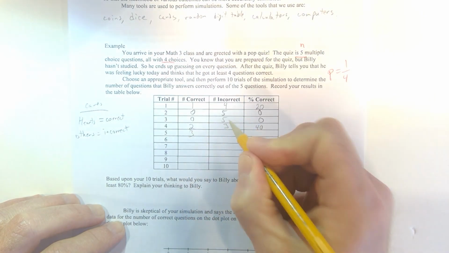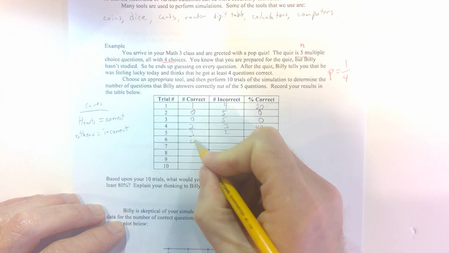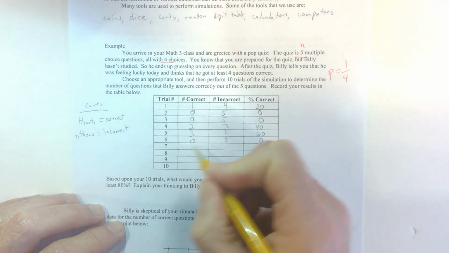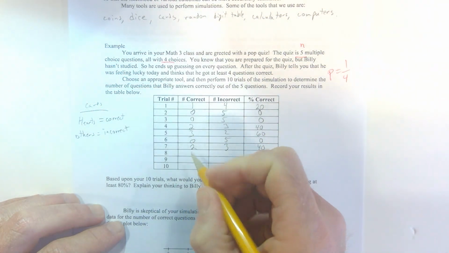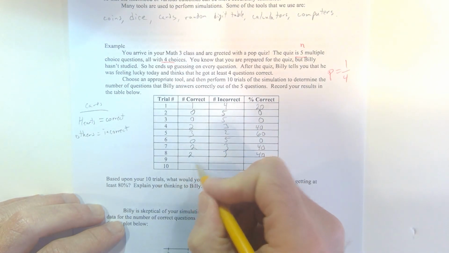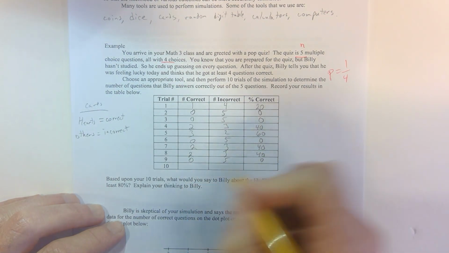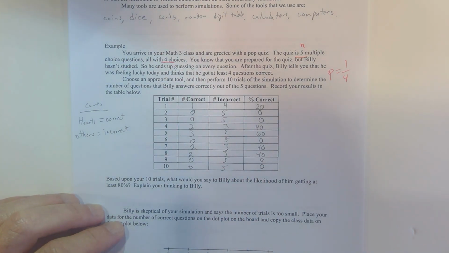Then he finally got a 60% on a quiz there on his 5th try. Back to a 0. Then a 40%, another 40%, and then a couple of 0%. Okay, so that's how it worked out for my simulation of Billy guessing on this quiz, and we did it 10 trials.